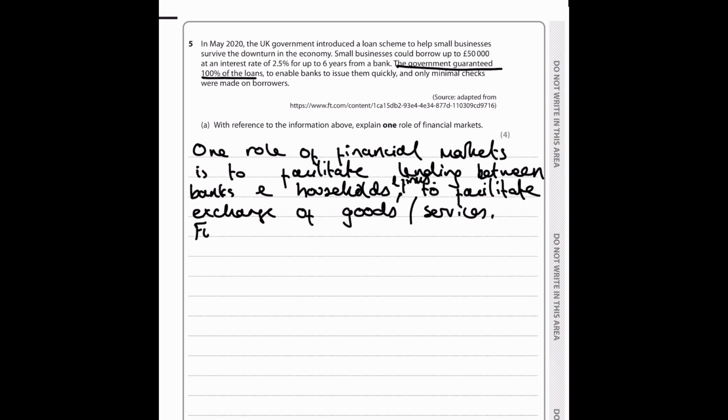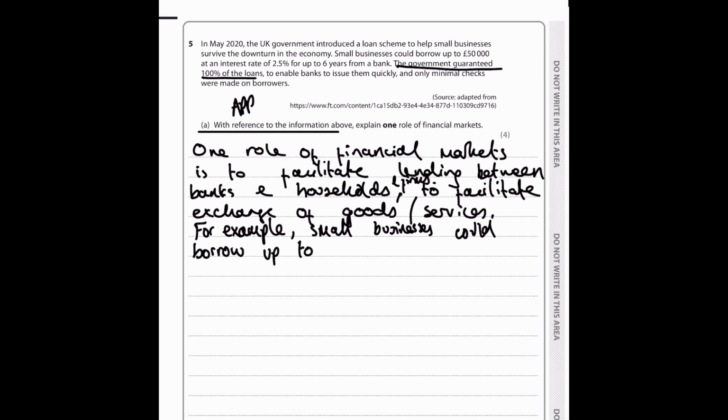For example, and then we need the application because it says with reference to the information above. For example, application: small businesses could borrow up to £50,000 for up to 6 years.